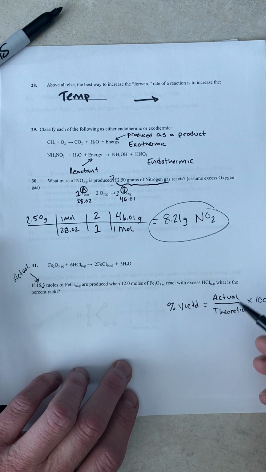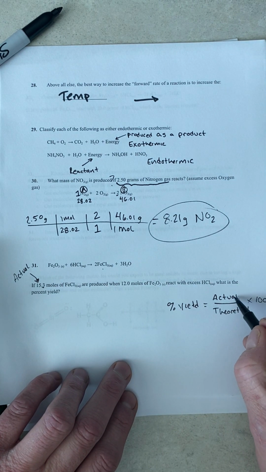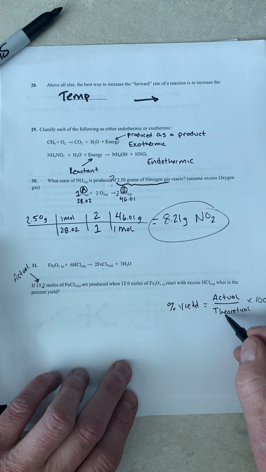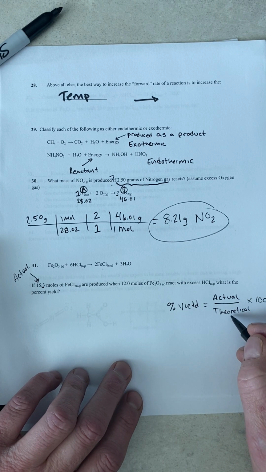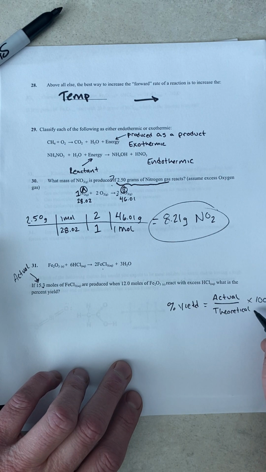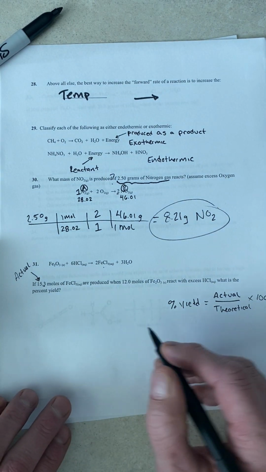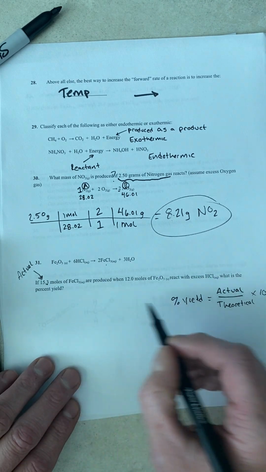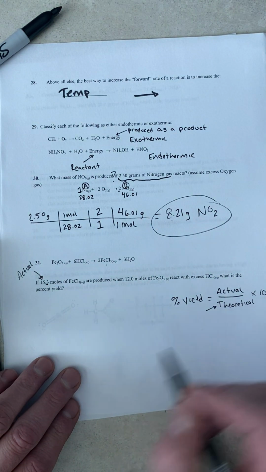So we're basically looking at how much we actually made over how much we should have made. That's the stoichiometry work we're going to do, and then we're going to divide those two numbers and multiply by 100. Okay, so let's do the stoichiometry and figure out what that number should be.